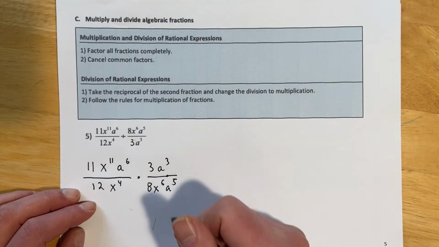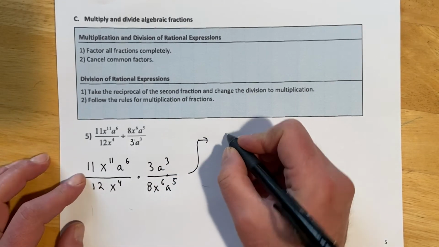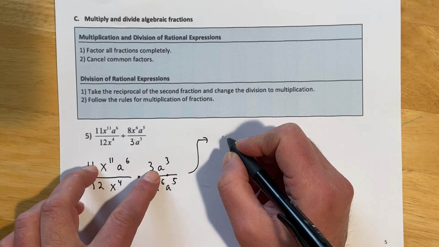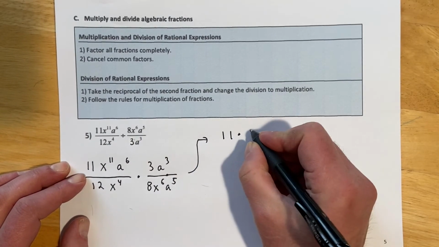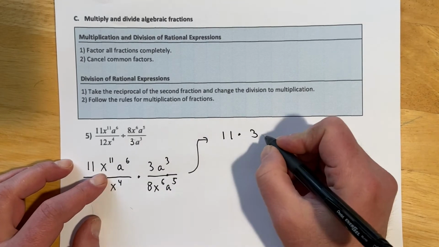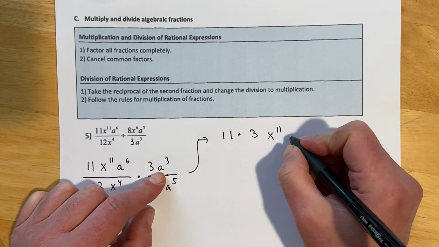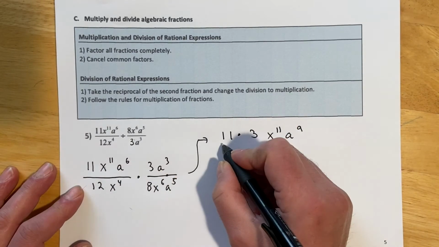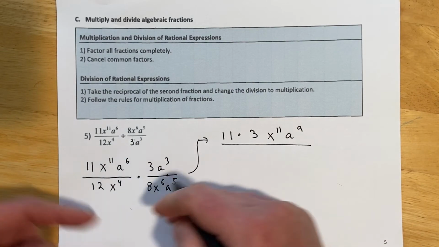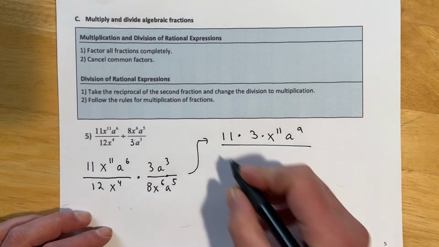I'm going to rewrite this again. I'll come up here with it. So this time I'm going to group my coefficients together up front here. So I'm just going to write 11 times 3, and I have x to the 11th, a to the 6th, a cubed. So that would be a to the 9th, because remember we add our exponents when we're multiplying. This is kind of a mess, so I'm just putting stuff together so I can see what I got going.